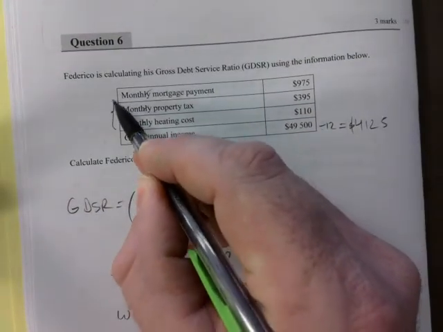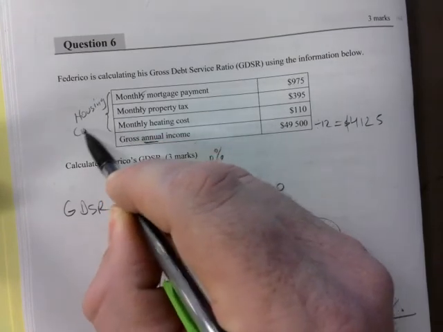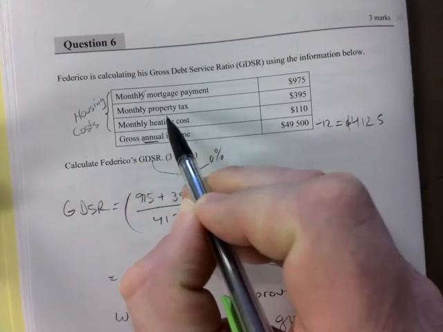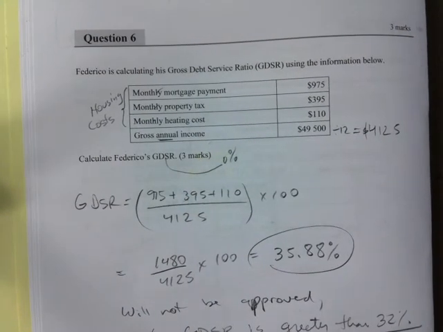And what are these called? These three here are called our housing costs, right? The heating, property tax, and payment. That's what GDSR considers housing costs. There are more, but those are the ones they consider.